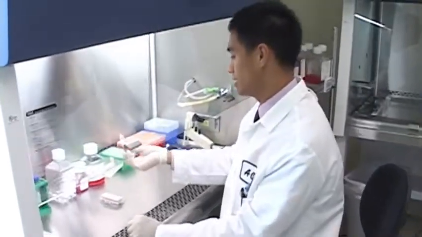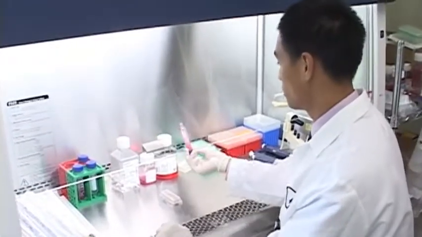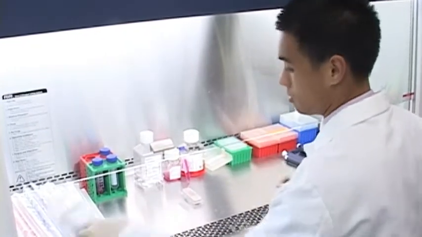So now I have my cells suspended in our desired media, their full growth media, and we have them suspended such that they're at a density that I'll be plating them at 300 microliters per well. And so in the 300 microliters I'll have my 15,000 cells.